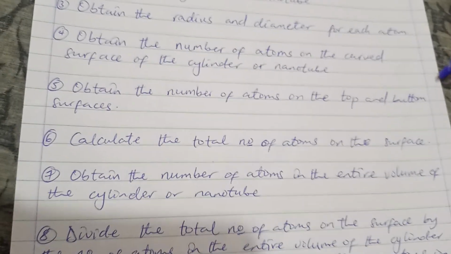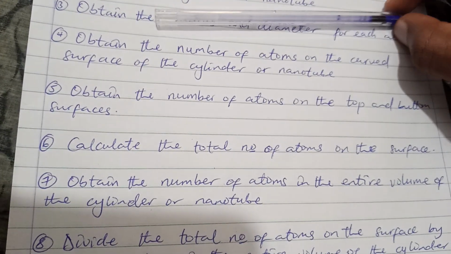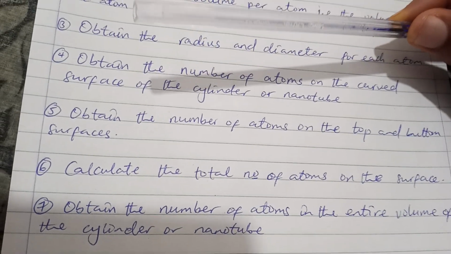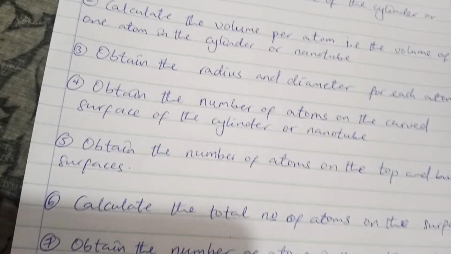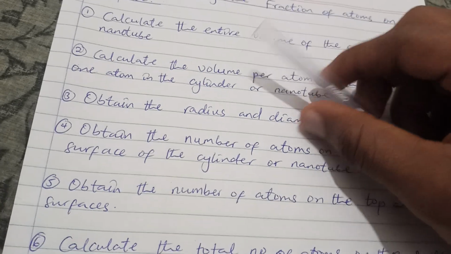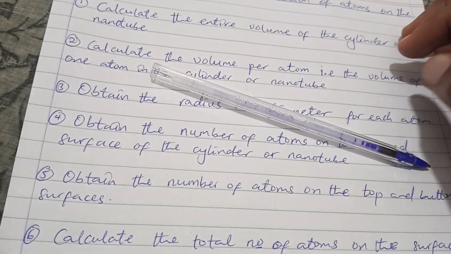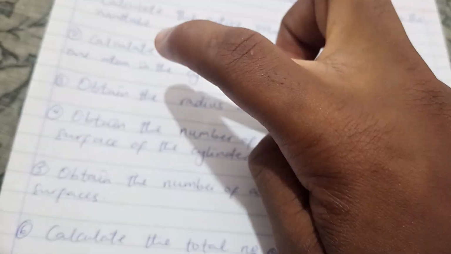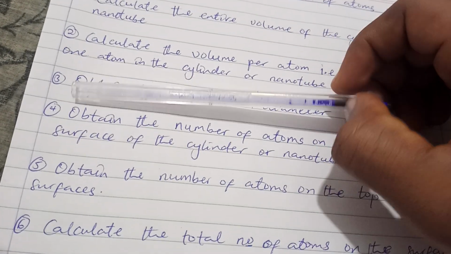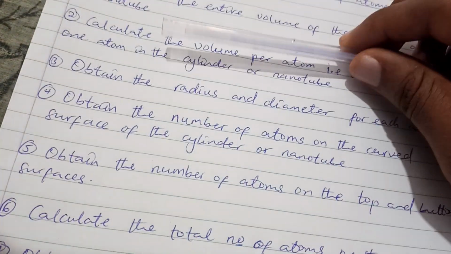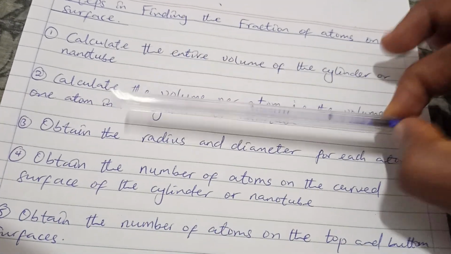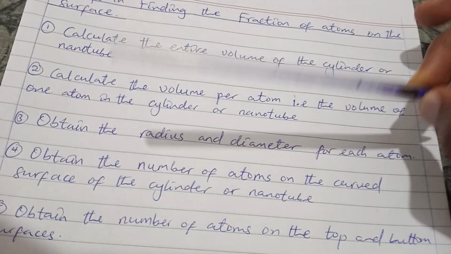Okay, so let's use this pen here for example. Let's see, this is a cylindrical nanotube. What we are saying is, first of all, calculate the entire volume of the cylinder. So let's assume this is a perfect cylinder. Here is perfect, and the bottom here is also perfect. So we are first of all going to calculate the volume of the entire cylinder. So we find the total volume of this cylinder.